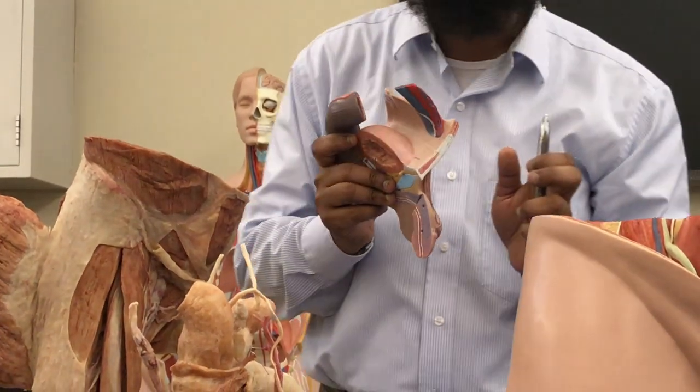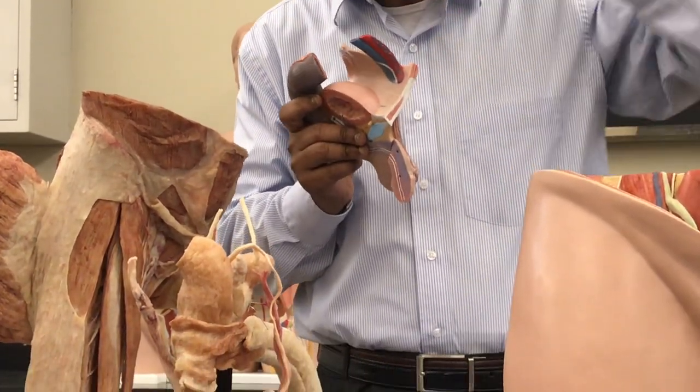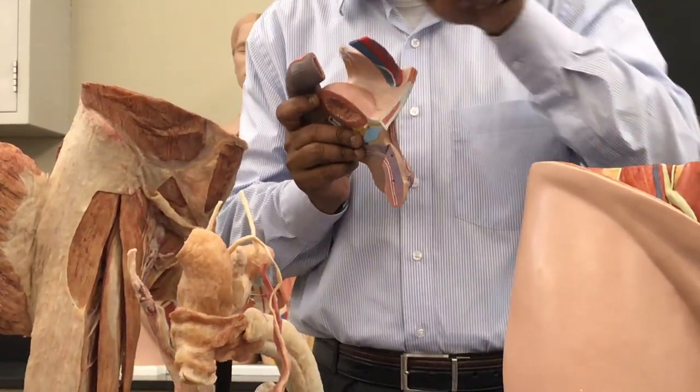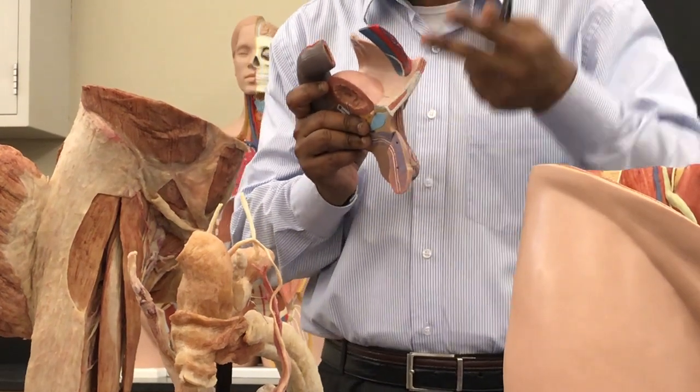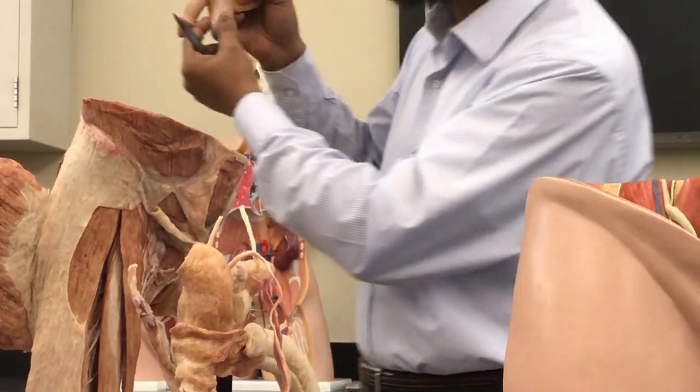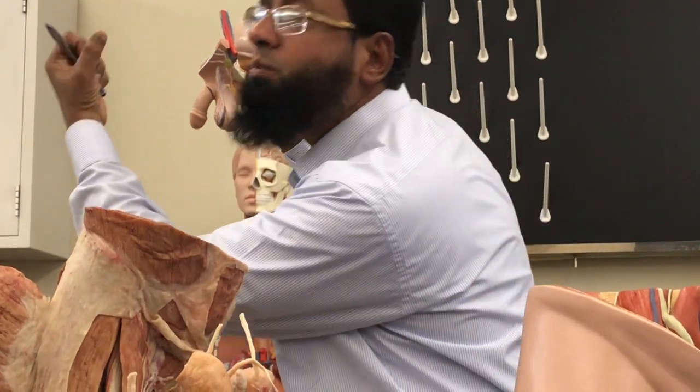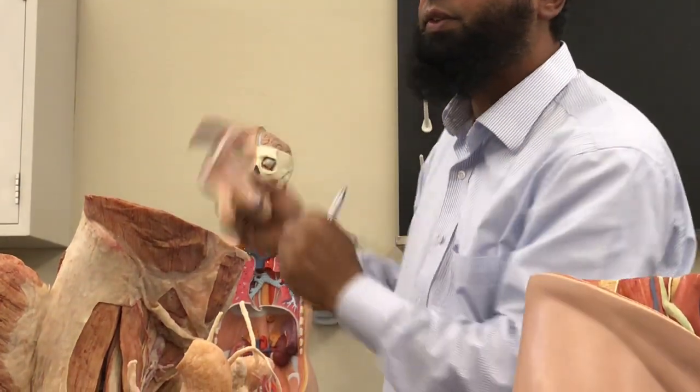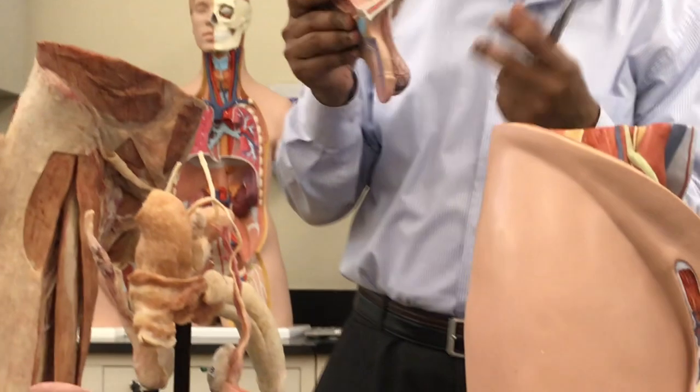I told you tunica albuginea is making the outer coat which divides into septa. Septa gives lobules. But tunica vaginalis is the part of the peritoneum which is moving down with the descent of the testis. Okay. What are the layers remaining?